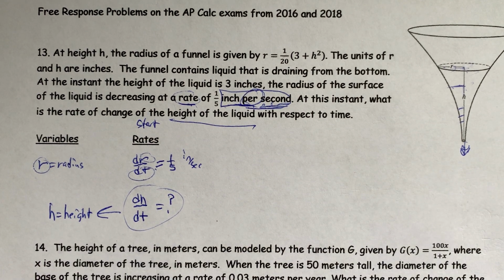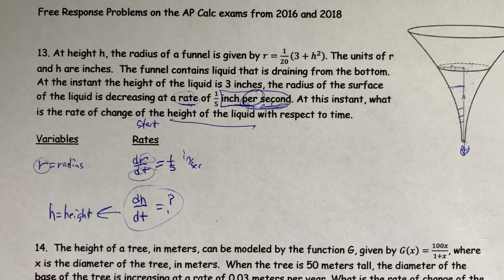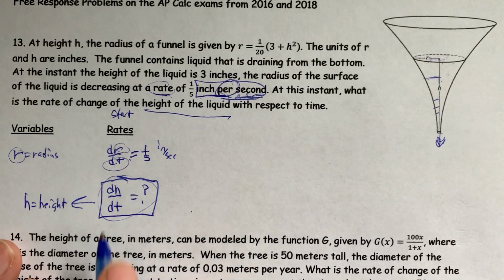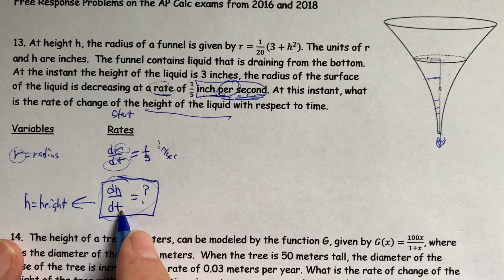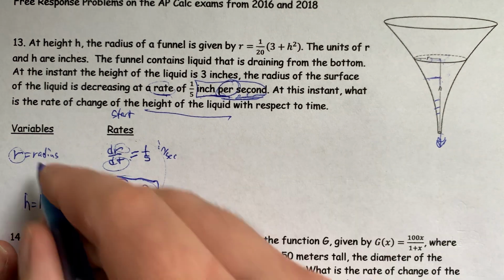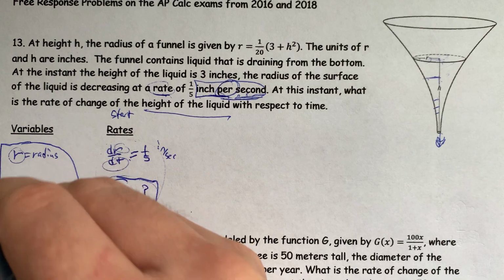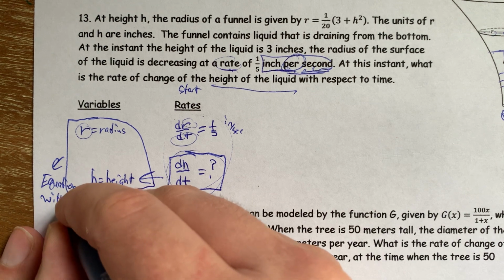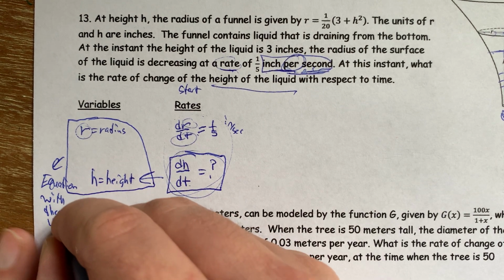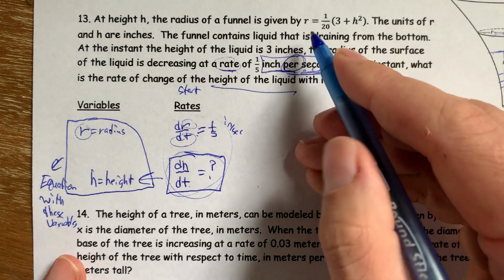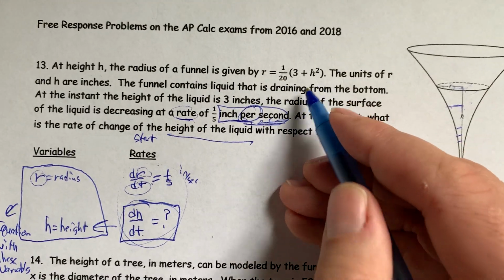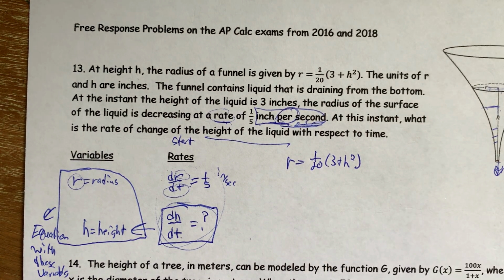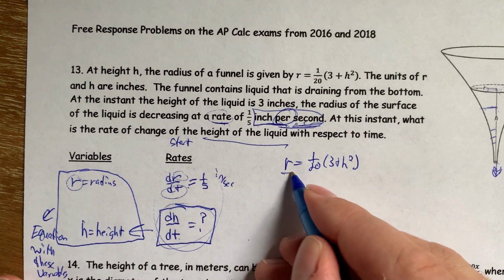And so in related rates problems, what we're always going to do, if they're looking for a rate, and they always will be, is figure out an equation that will get us there. The way we do this is we write an equation with these variables. And in this case, they gave it to us. They literally told us the equation was this. So r equals 1/20 times (3 plus h) squared. And that's our equation with the radius and the height.